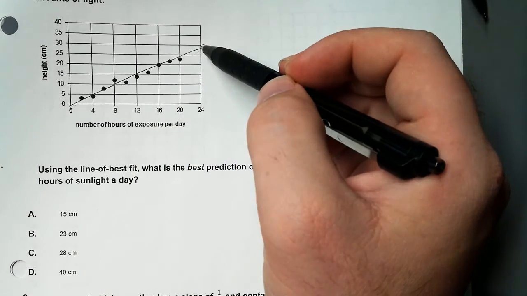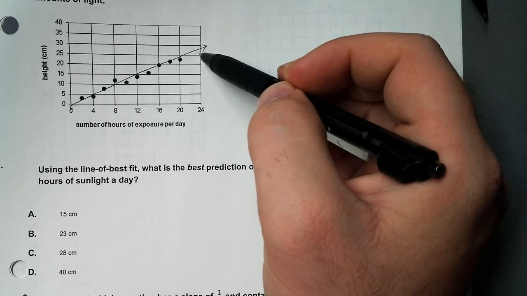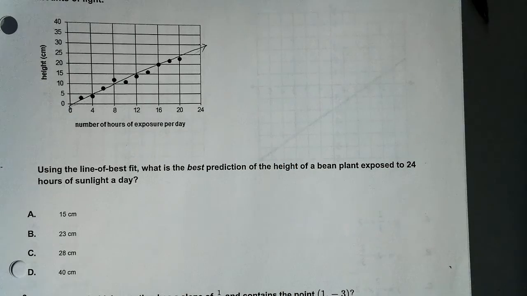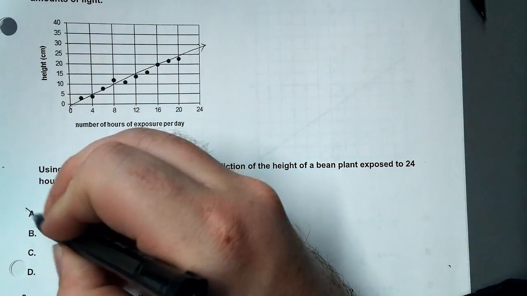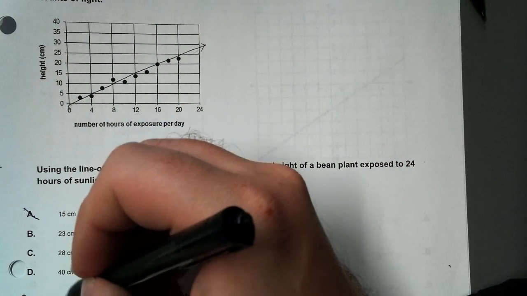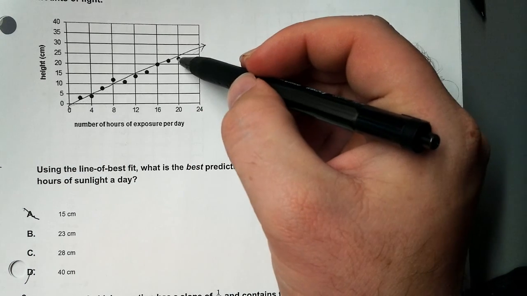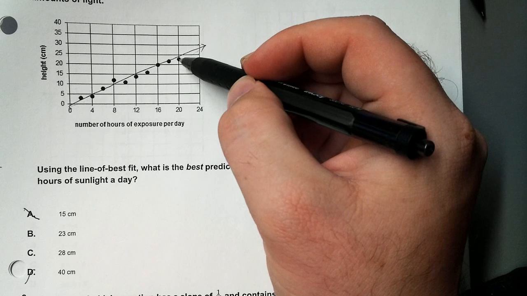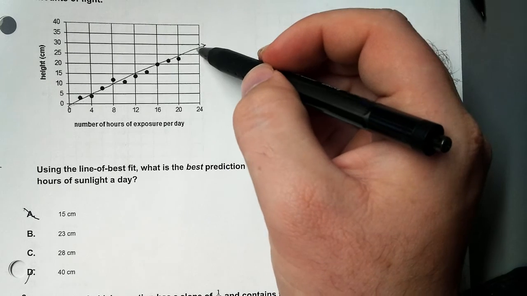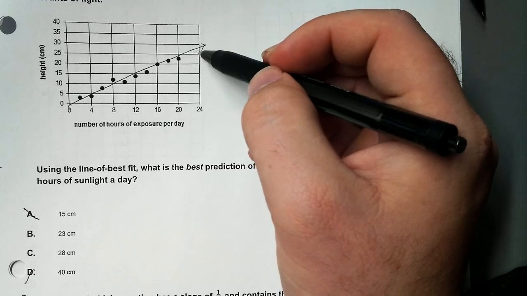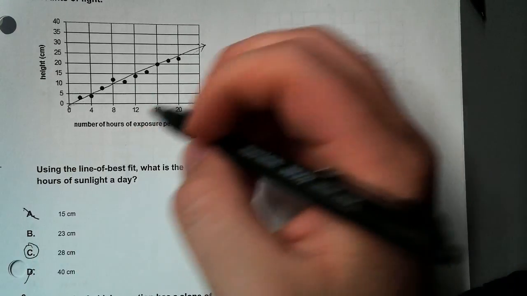And so at 24, it looks like it's going to be maybe in between 30 and 25. So that's too low. That's way too high. And so right here at 20 hours, it would be 23. Yes, it could, but with 4 more hours, you would expect it to grow a little bit more. So let's go with 28.